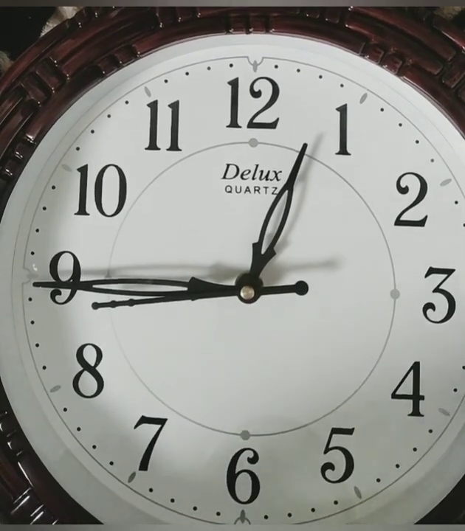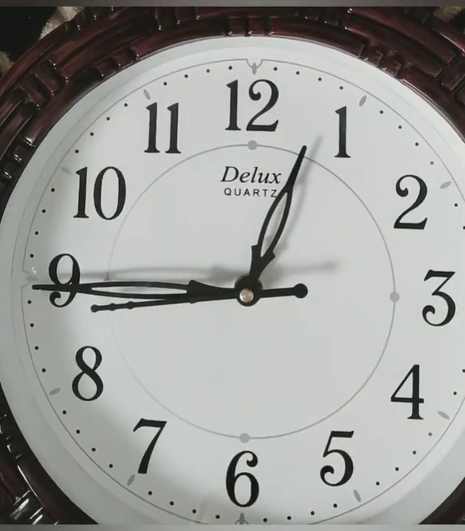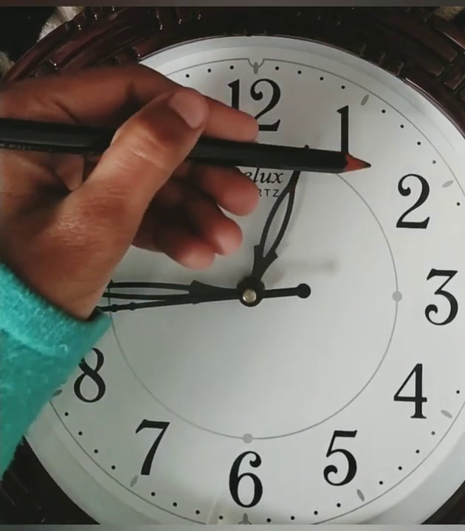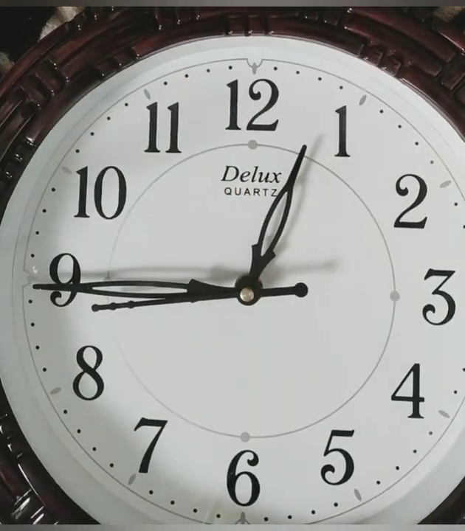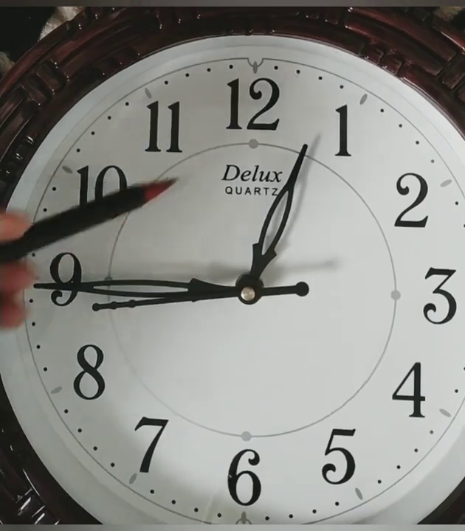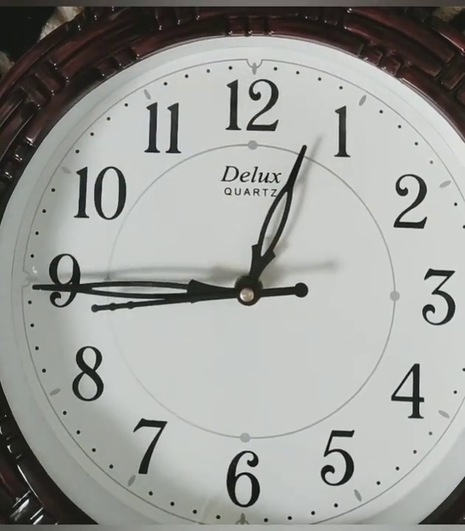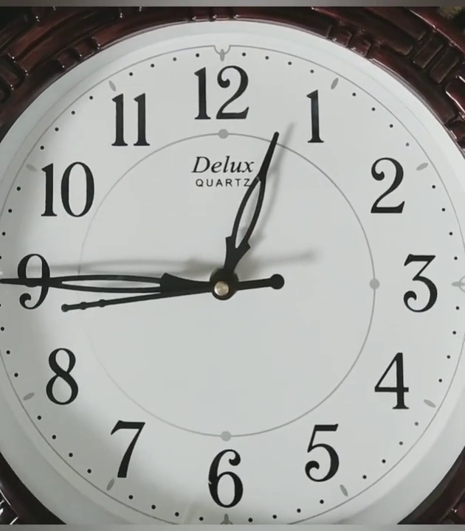Listen to me carefully. Here, when we write the time in quarter to, so time should be quarter to 1. And in number, it should be 12:45. Okay. Let's see another example for it.